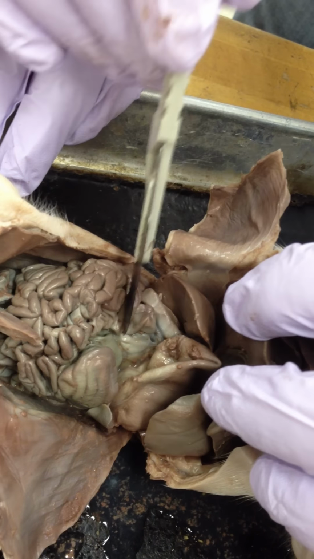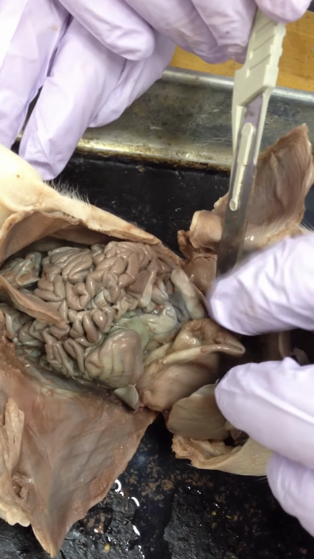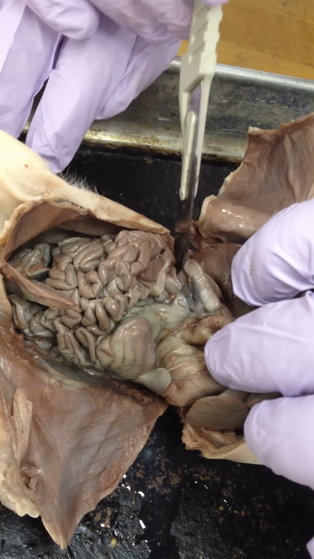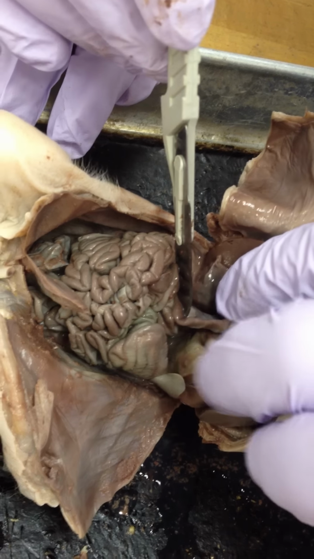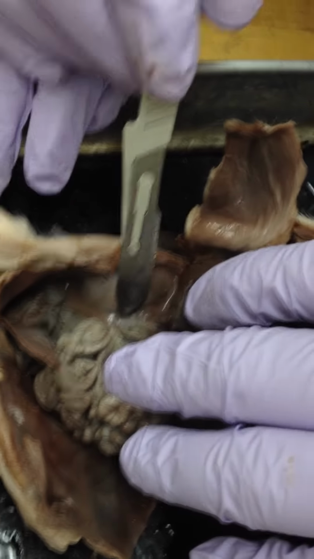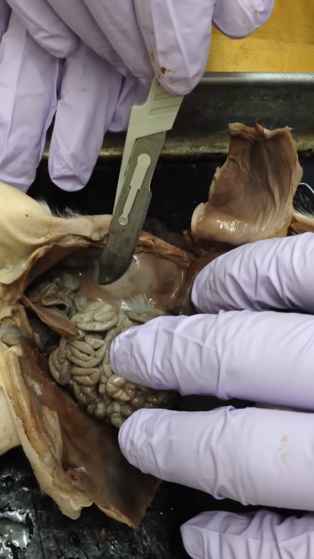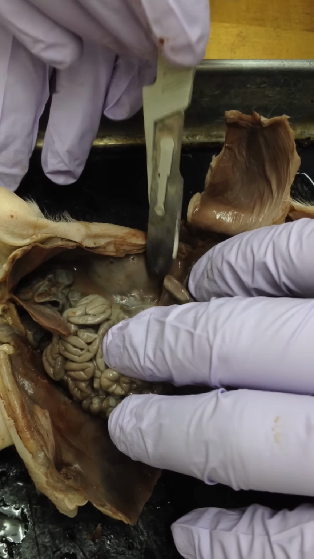Unfortunately, I think it's really hard on a pig to show where the pancreas is. Maybe the pancreas is like... let's see. There's the omenta. Those are like straps that wrap around the liver or the stomach. You really can't see that. So there's the mesenteries right here.